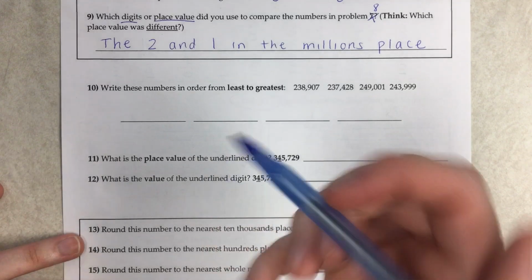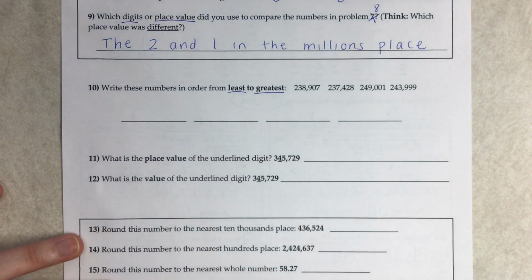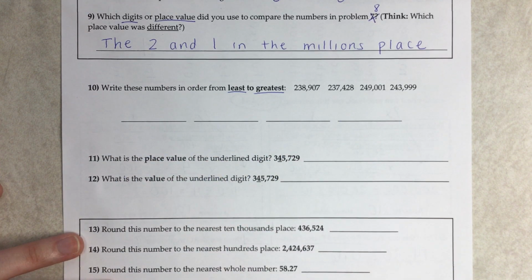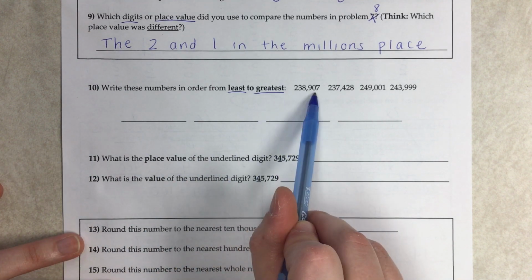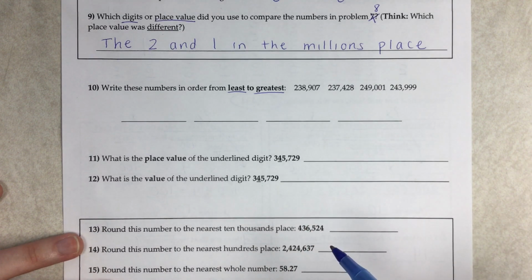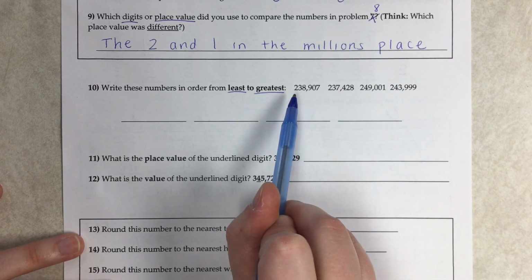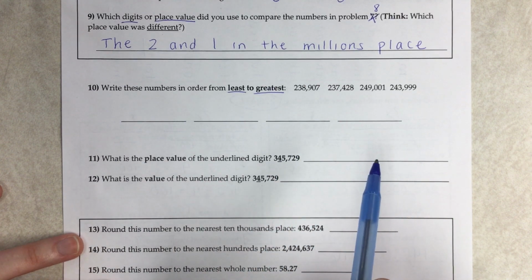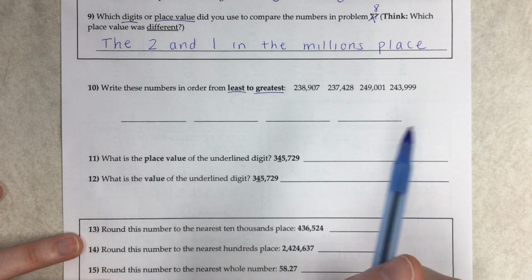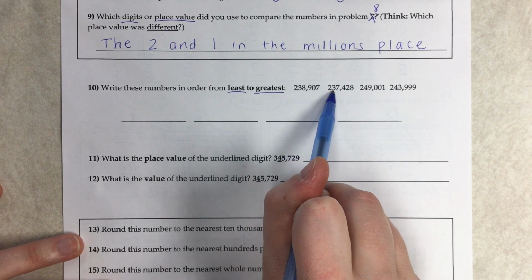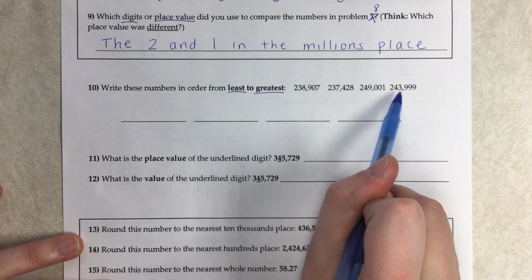All right, let's put some numbers in order. Number 10, write these numbers in order from least to greatest. So starting with the smallest one on this side, and then the biggest one will be my last spot on the right. So first, I want to check and see if they all have the same number of digits. So 6 digits, 6 digits, 6 digits, 6 digits. So that means I need to start comparing in the biggest place. My biggest place is the 100,000s place for every number. 2, 2, 2, 2. All 2's, all the same, so it doesn't help. I need to move to my next biggest place, my 10,000s place. 3, 3, same. Ooh, but 4 and 4.